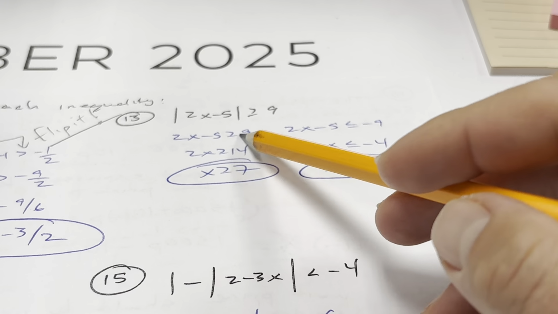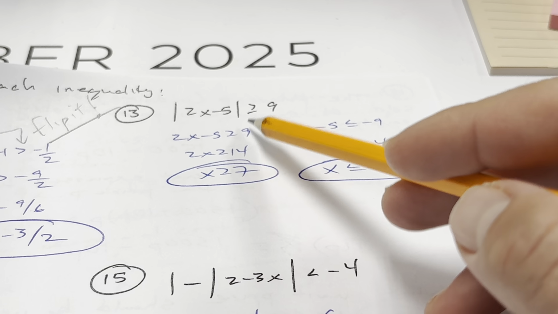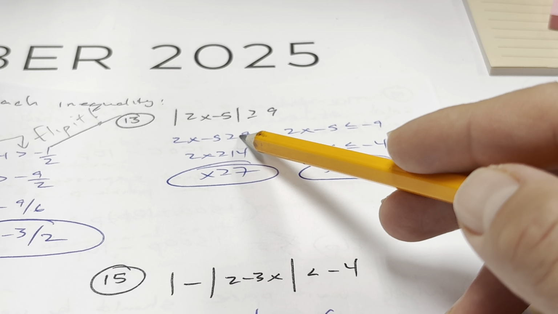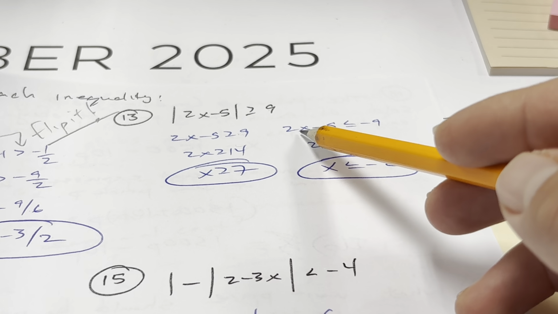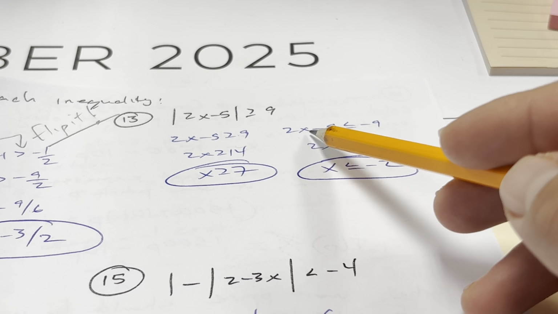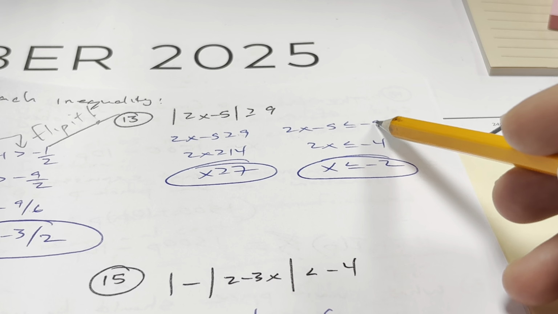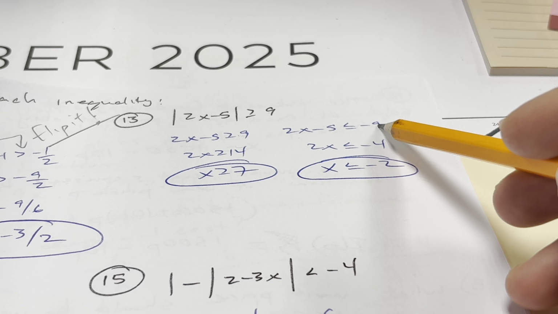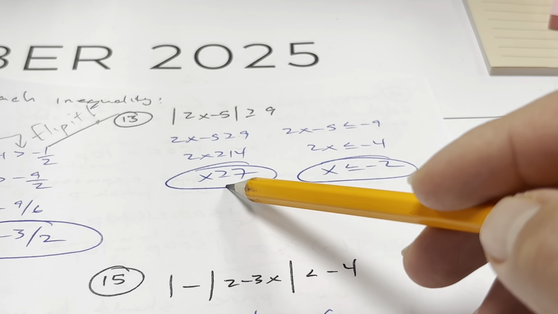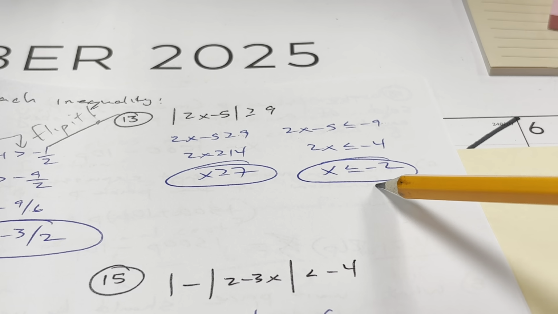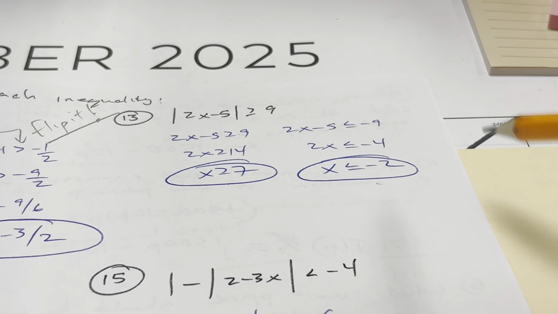You're going to take 2x minus 5 greater than or equal to 9. Just drop the absolute value. Write exactly what you see. And then you're going to say 2x minus 5 is less than or equal to, flip the sign, negative 9. Add 5, divide by 2. Add 5, divide by 2. Yay.